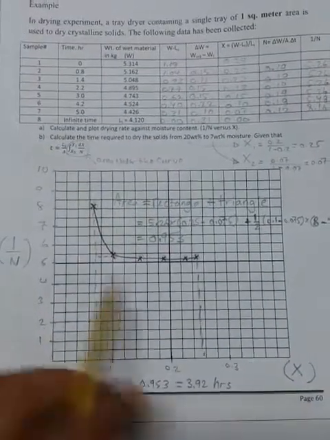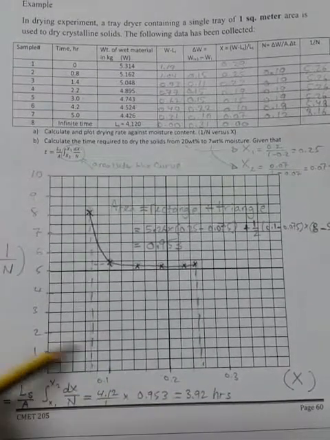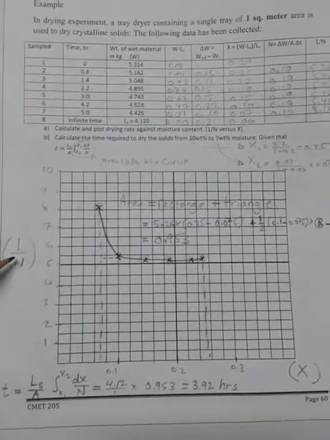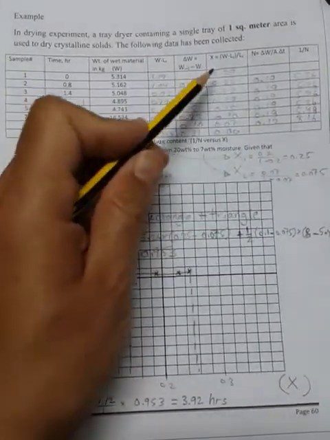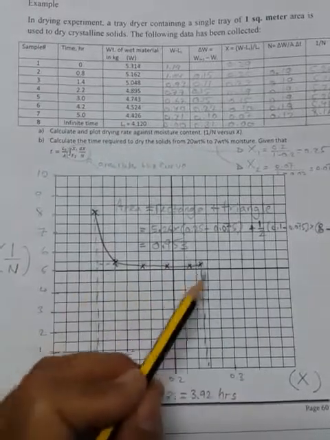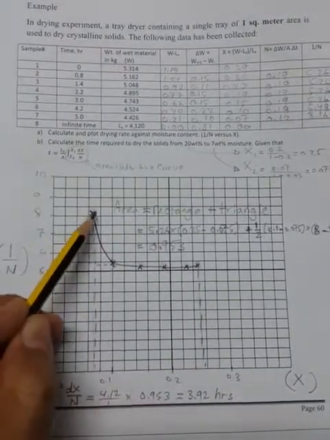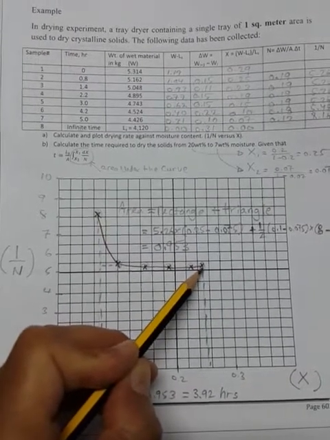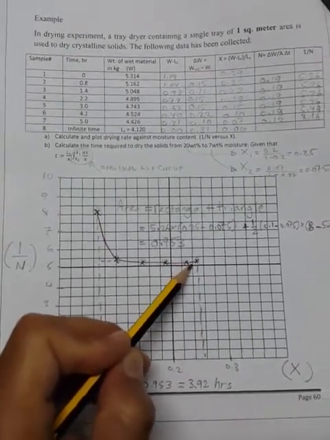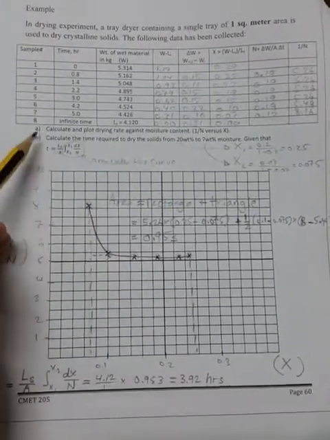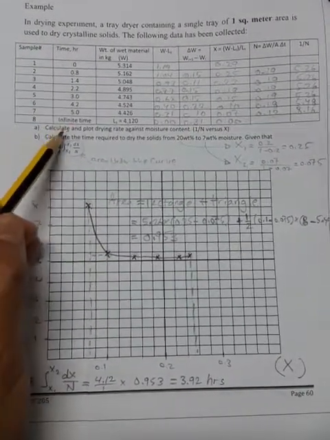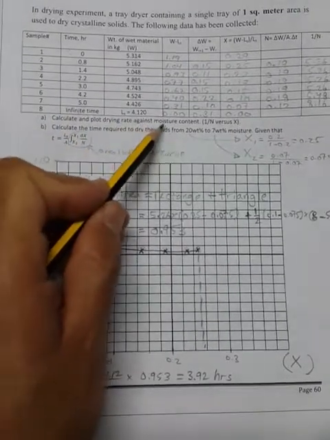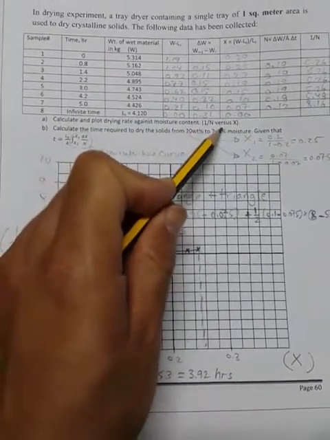Now after we complete the table, we can come to the graph and plot a graph between 1 over N against X. We will get the values as follows, and we connect them by using a straight line. By this, we completed the solution of the first part, which is to calculate and plot drying rate against moisture content, 1 over N versus X.